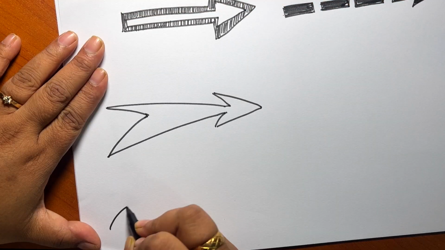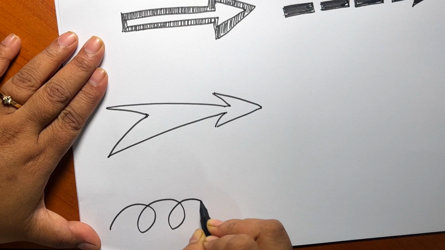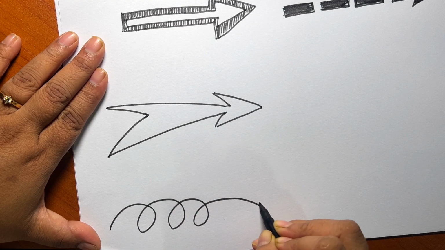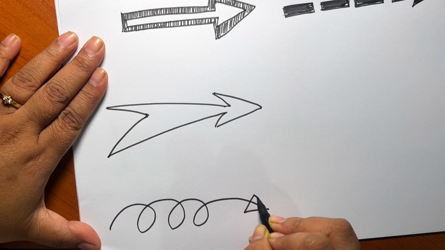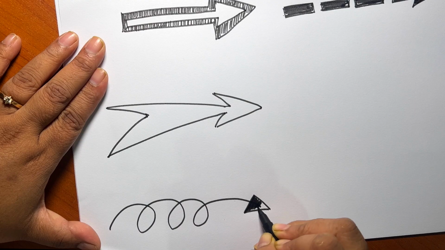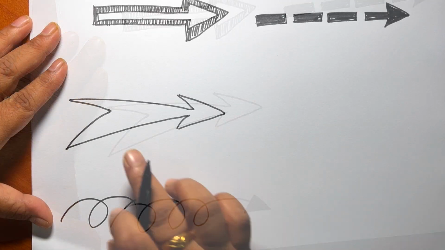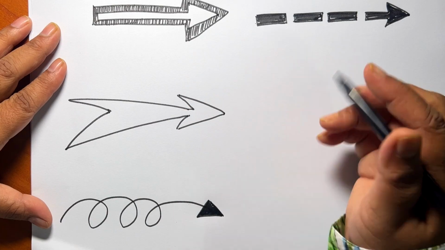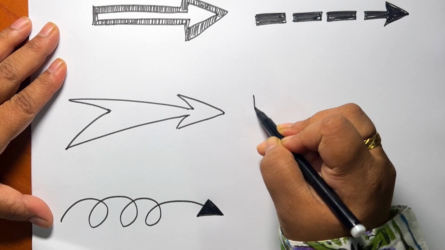Suppose you want to draw a spring arrow. And then the arrowhead here. We can draw the same arrow highlighted. Let's try one.